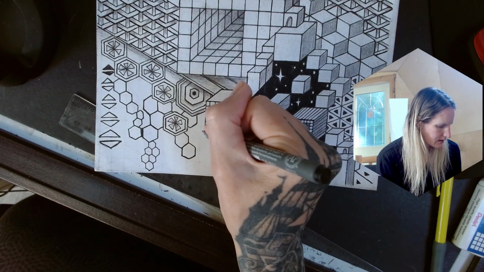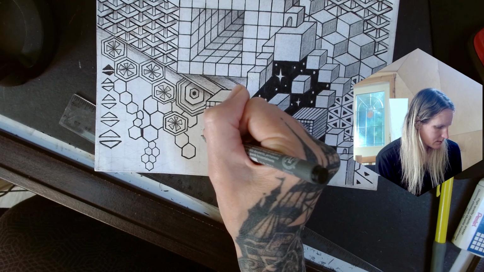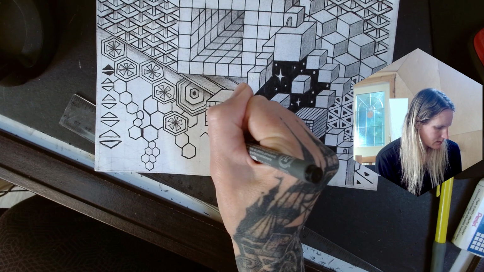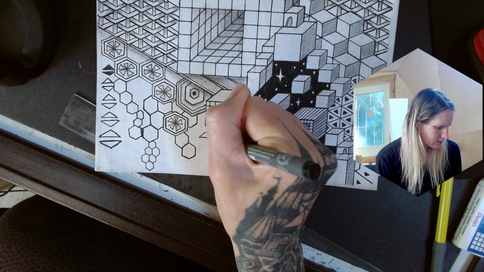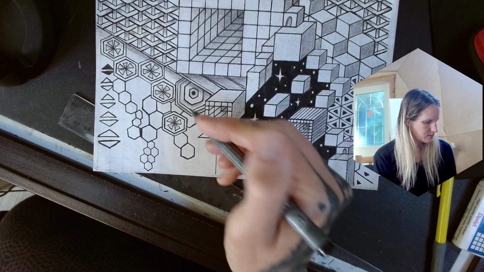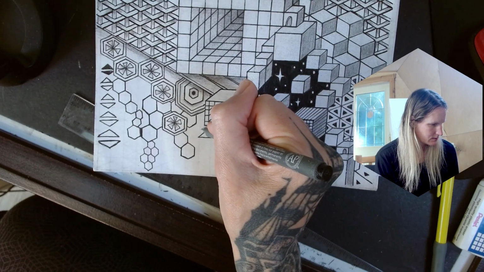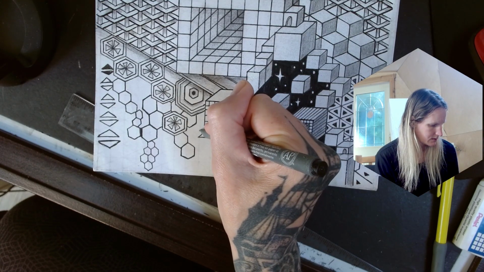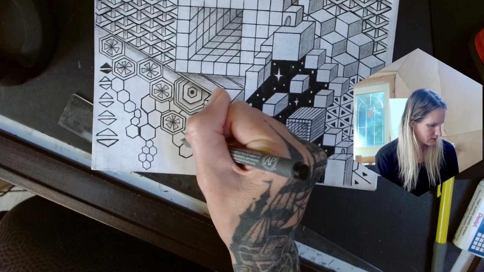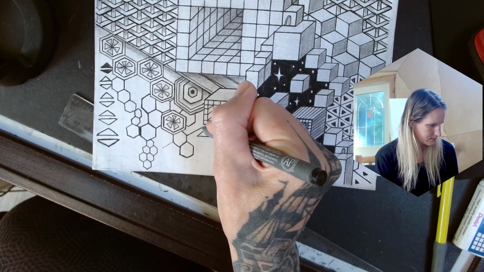Now let's do some more triangles up here. In the other one I had done a triangle full of triangles. So if we want to do that, we can do a bigger triangle. So coming down this way, going through that. Why not, hey?